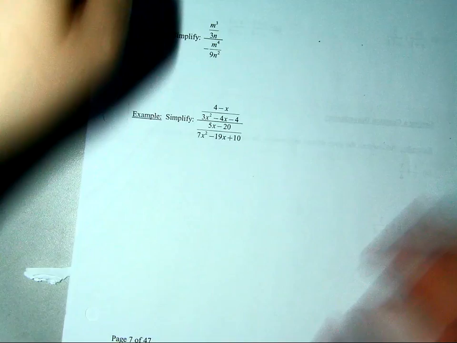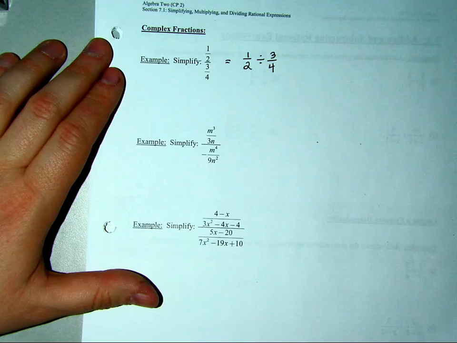Alan? So it's 1/2 times 4/3. Yep, which will give us 4 over 6, which simplifies to 2/3. These are going to look horrible, but realize it's just a division problem, which is just a multiplication problem, which later on with the more complicated things just means a lot of factoring and canceling. It's just a different way of writing it.